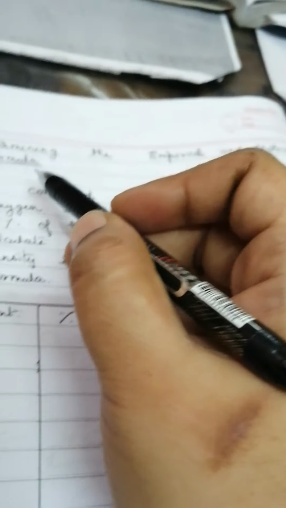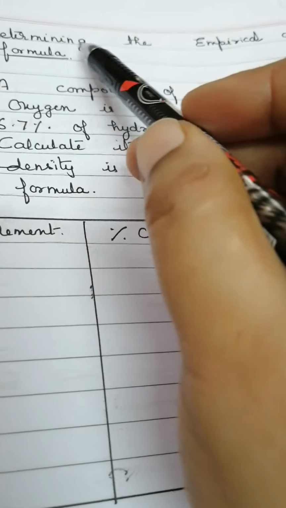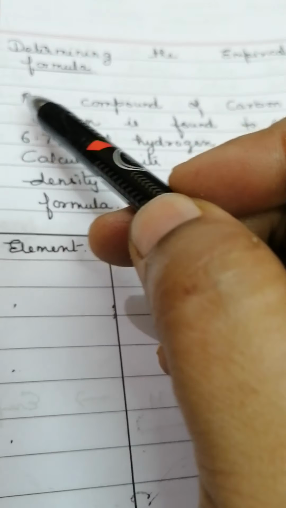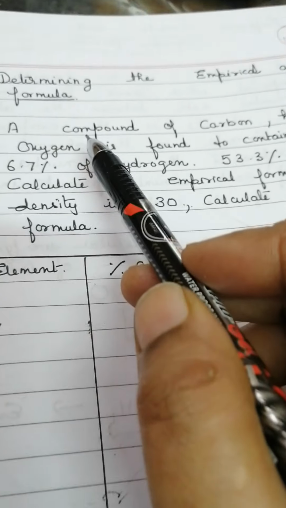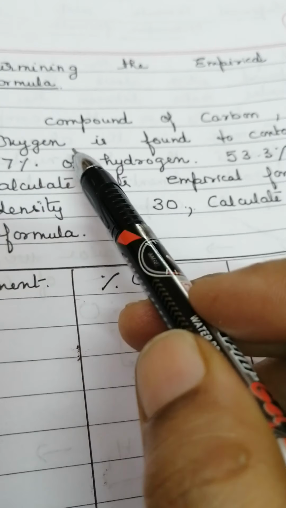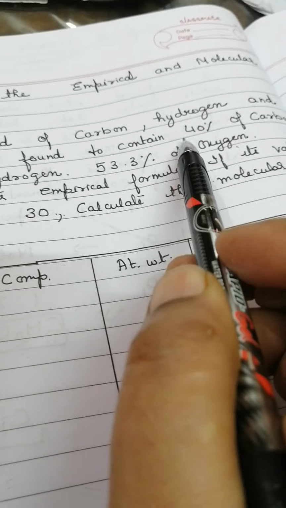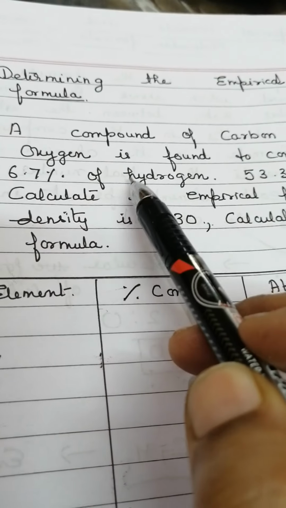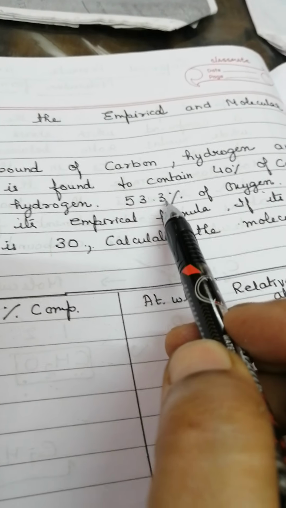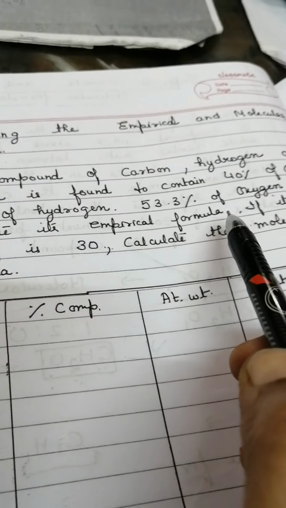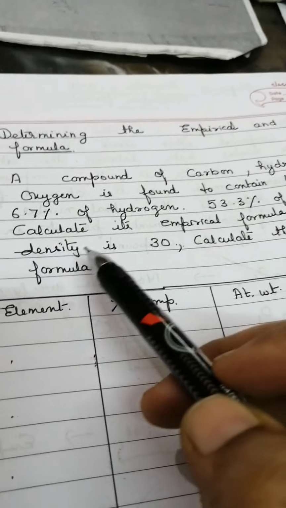How to get the empirical formula of a compound. So determining the empirical and the molecular formula of a compound. The first numerical I've taken: a compound of carbon, hydrogen and oxygen is found to contain 40% carbon, 6.7% of hydrogen, 53.3% of oxygen. Calculate its empirical formula. If its vapor density is 30, calculate the molecular formula.